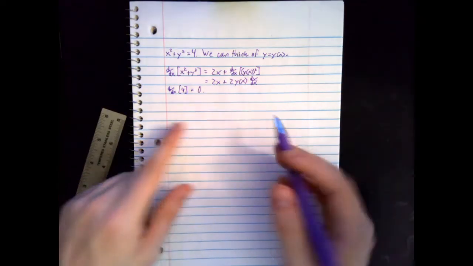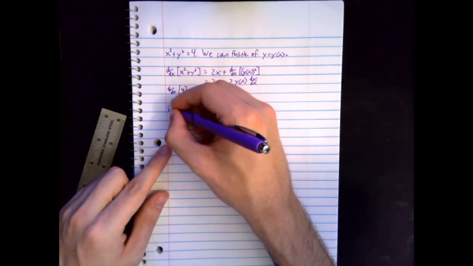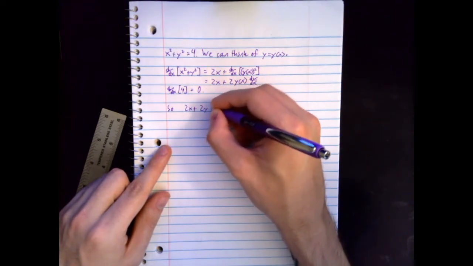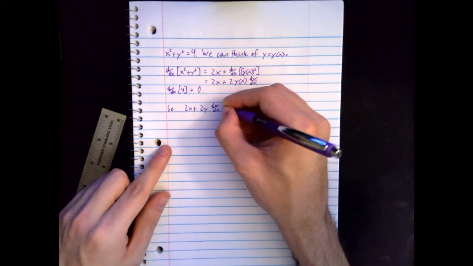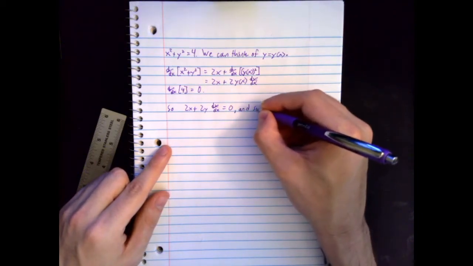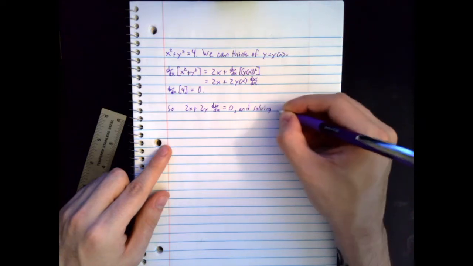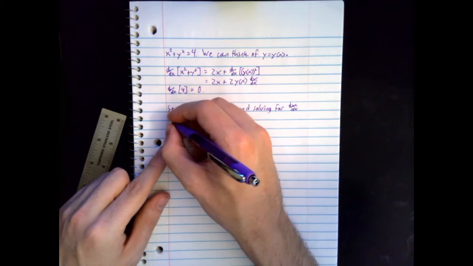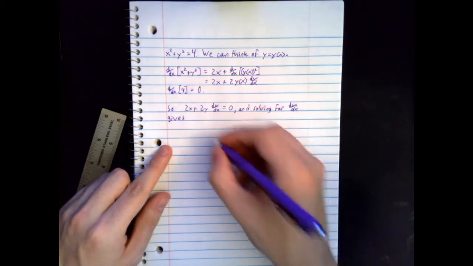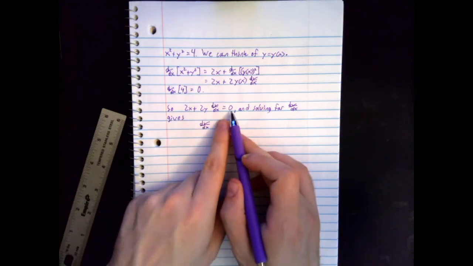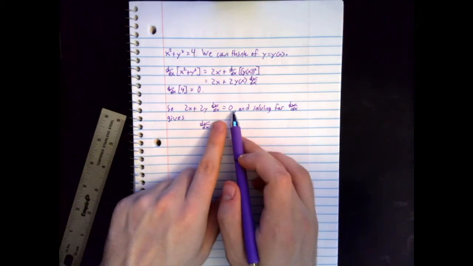Okay, so what have we shown? So 2x plus 2y dy dx is equal to 0. And solving for dy dx gives dy dx, well, subtract the 2x over and then divide by 2y.